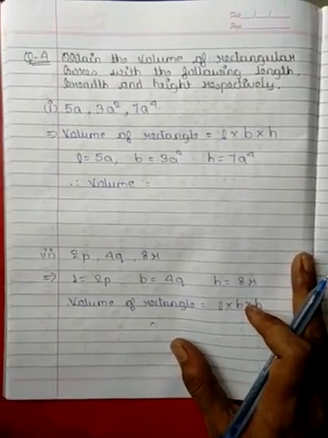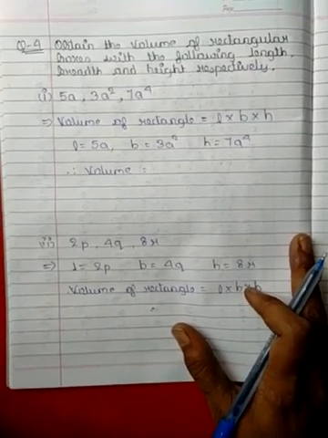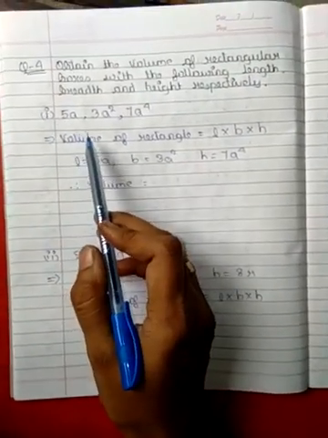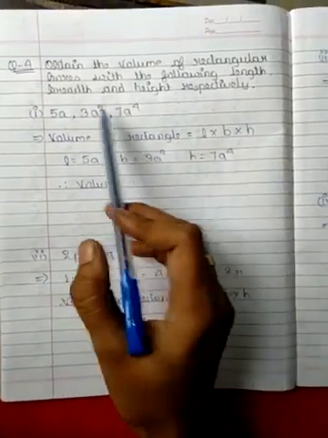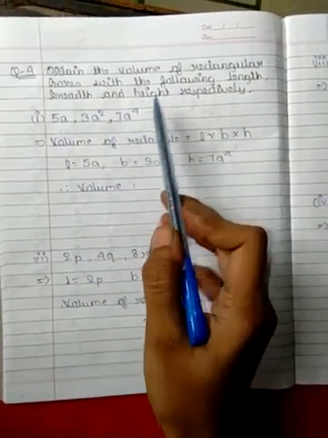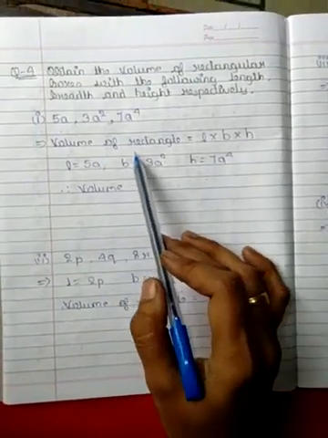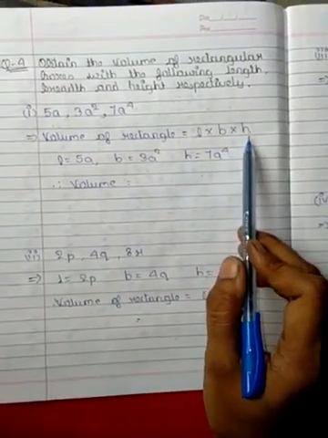Question 4. Obtain the volume of rectangular boxes with the following length, breadth and height respectively. So first is 5a, 3a square, 7a raised to 4. We have to take the first one as length, second as breadth and third as height. And we know the formula of volume of a rectangular box: volume is equal to length multiplied by breadth multiplied by height.